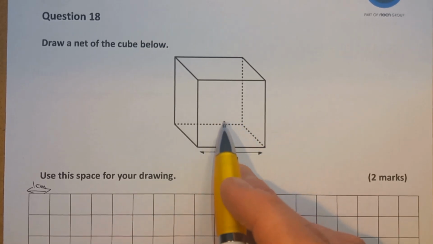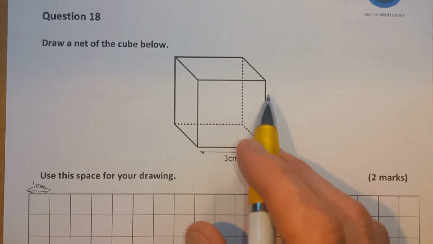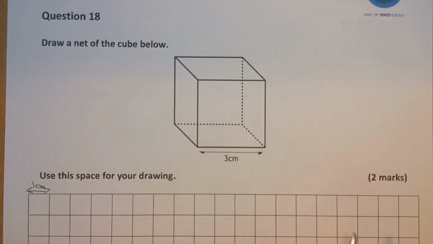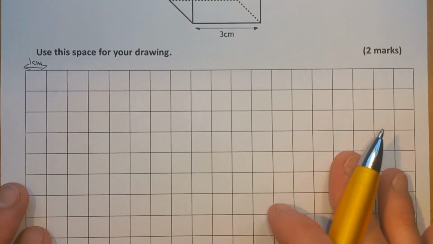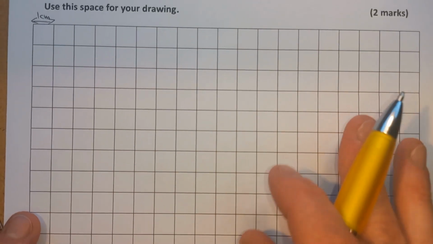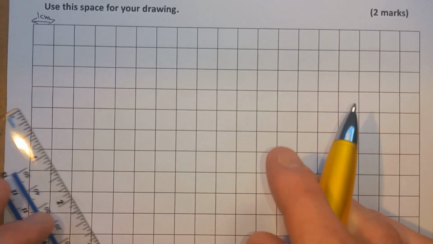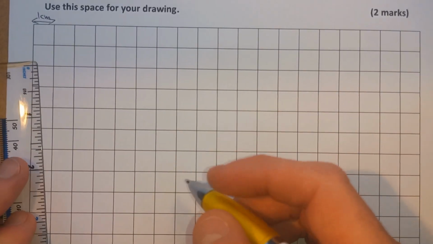Now with a cube, think of it like a dice. With a dice, the numbers go from 1 to 6. We've got 6 faces on the cube. Okay, now there's different ways to draw a cube. The way I prefer to do it is as a cross.